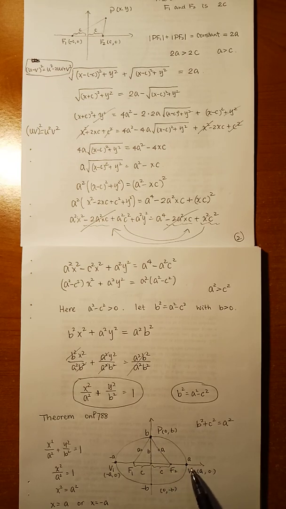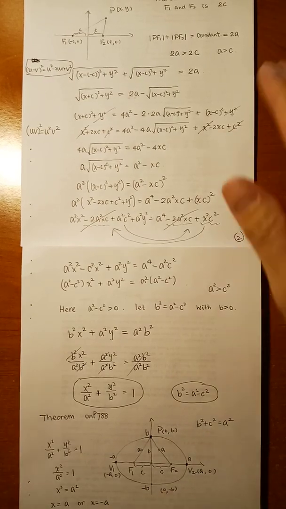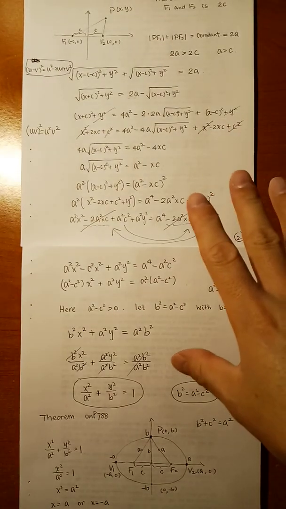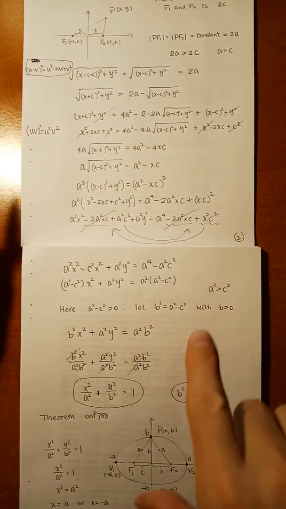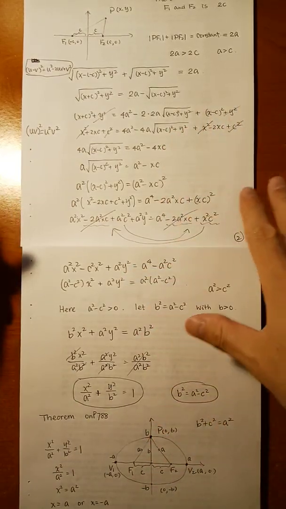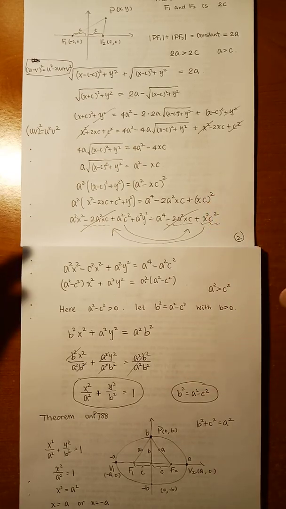For the left and the right vertices, the coordinates are represented by a. One is negative a, one is positive a. Okay, so that's the connection. And be careful, this is very important. Possibly you may not be able to reproduce this process, but you must understand all the steps clearly. And you should know why we can do this and why we can do that.